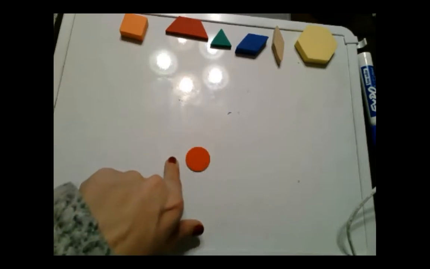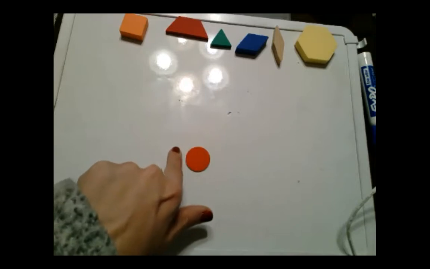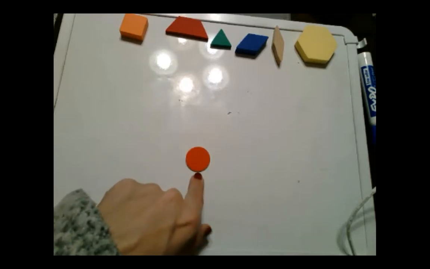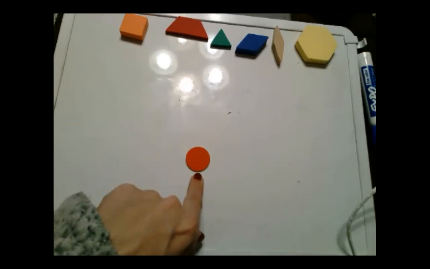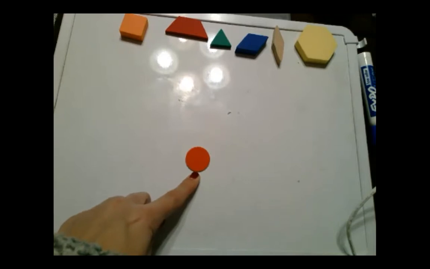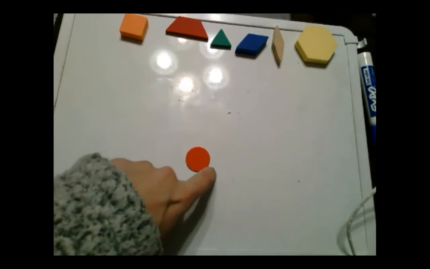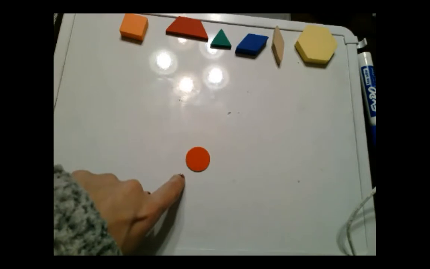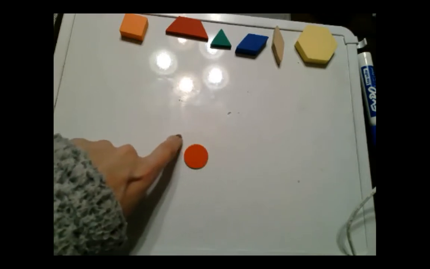So how many straight sides does a circle have? That's right. It has 0 sides because it has one long curved line. So it doesn't create a side.